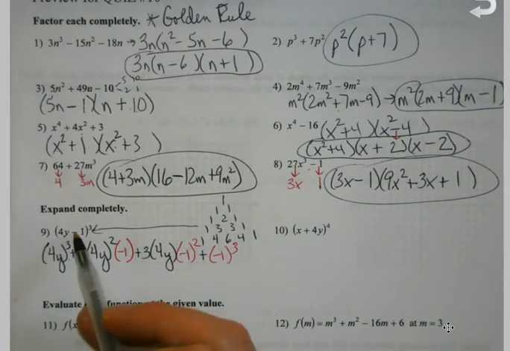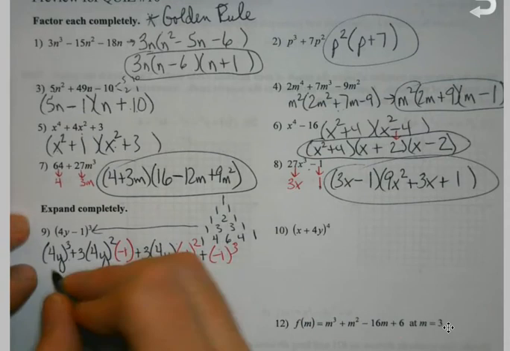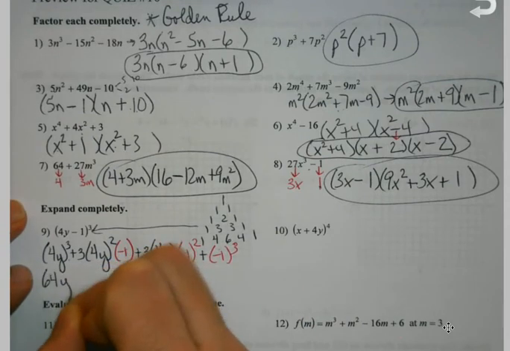Now again, you could just multiply that all out 3 times and it would get you the same thing, but who wants to do that?